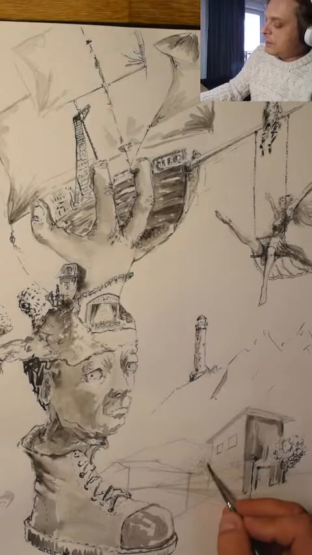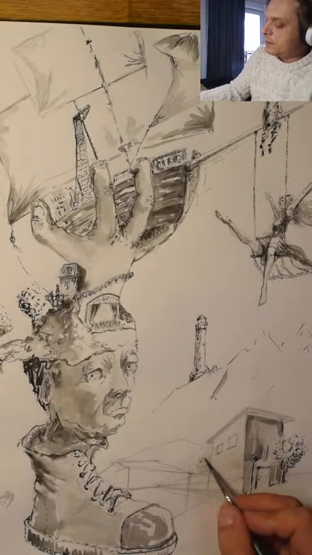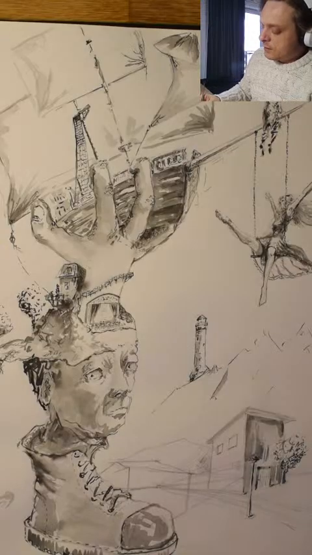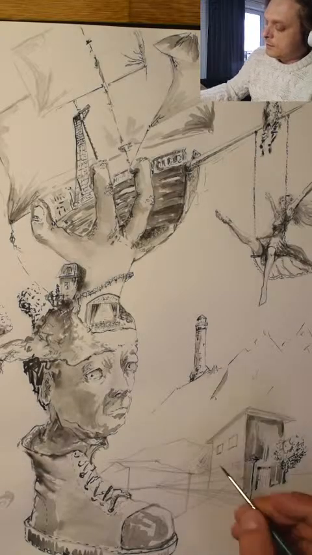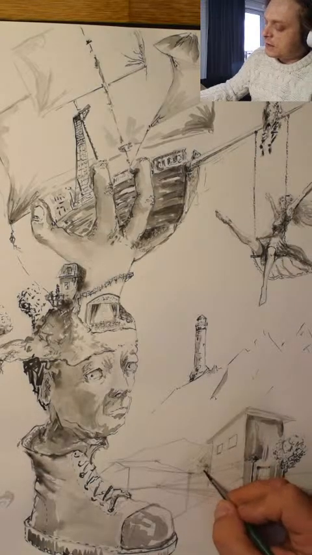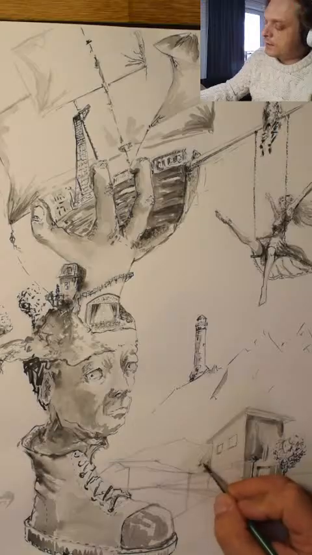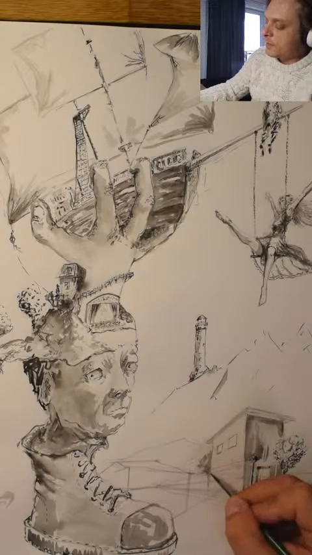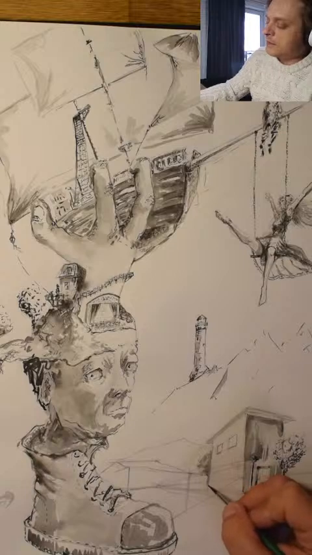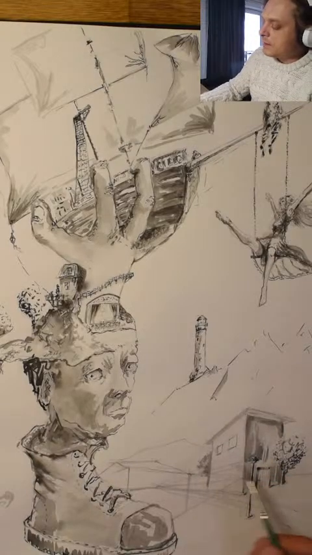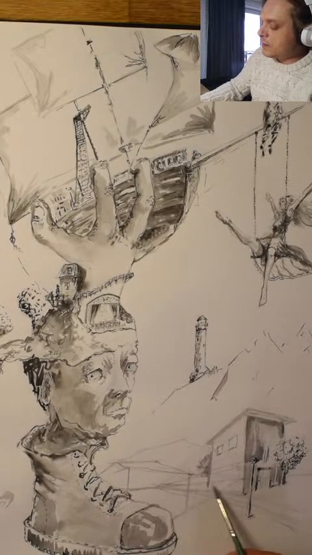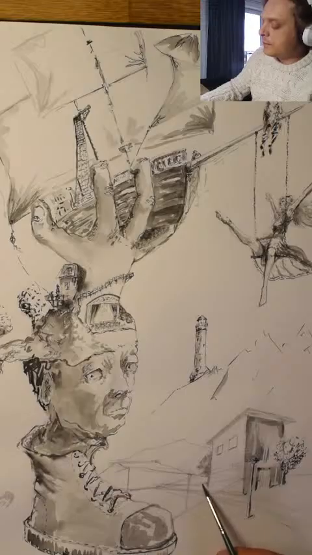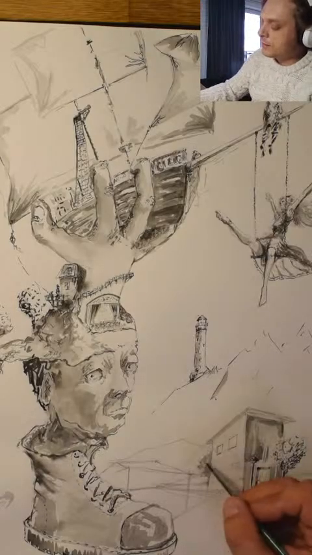I'm using here another tree behind the building, just to show that every object that is farther from you gets less and less detail, and then you can slowly feel the depth.